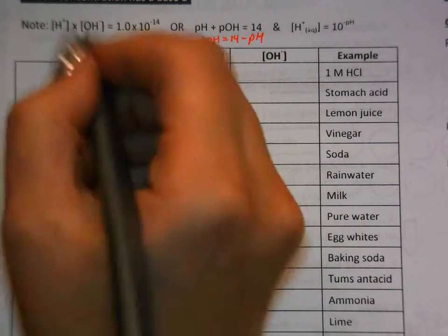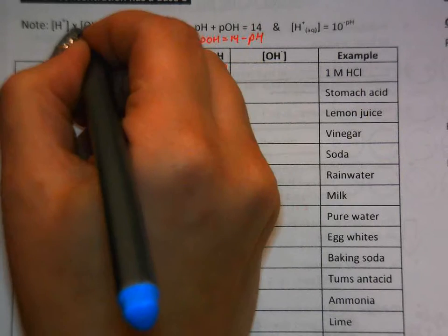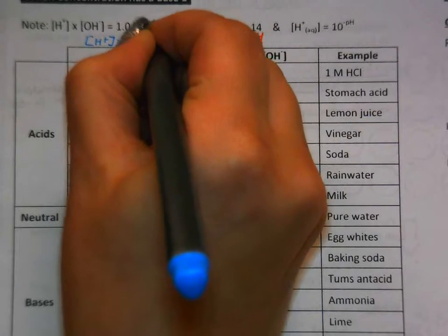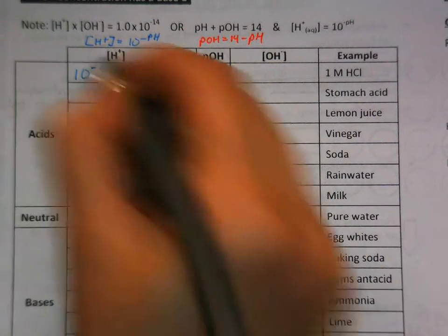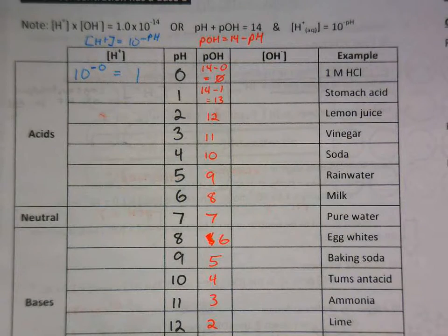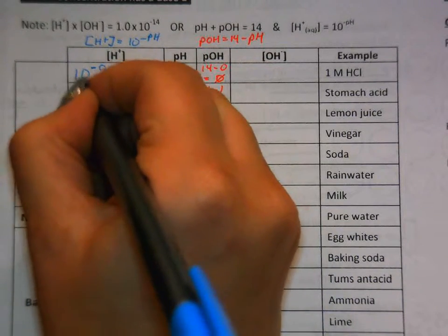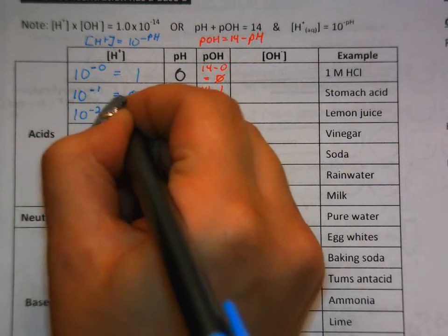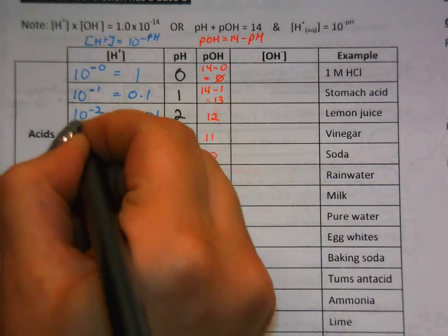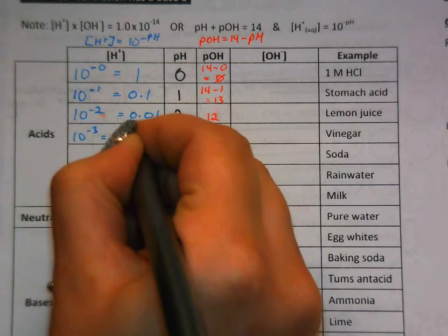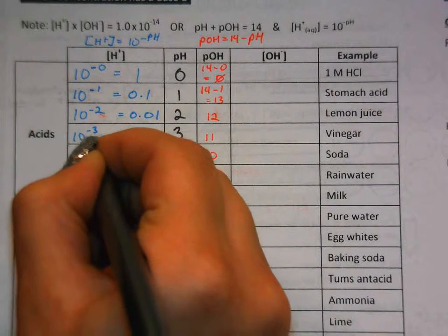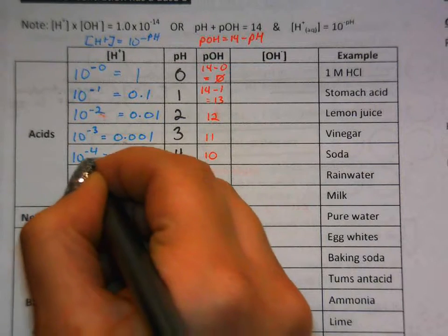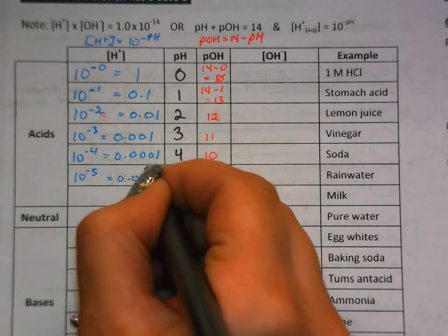To get the concentration of H plus is equal to 10 to the negative pH. 10 to the negative 0 is equal to 1. 10 to the negative 1 is equal to 0.1. 10 to the negative 2 is equal to 0.01. 10 to the negative 4. 1, 2, 3, 4. 10 to the negative 5. 1, 2, 3, 4, 5.